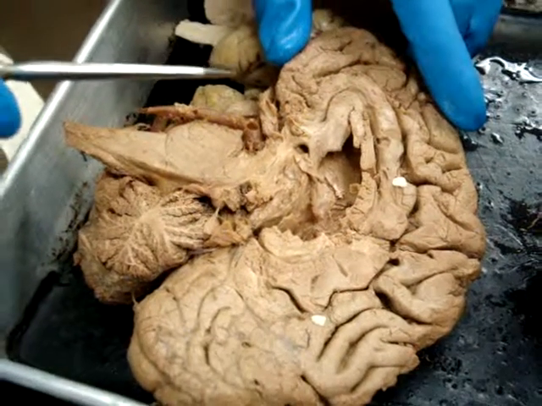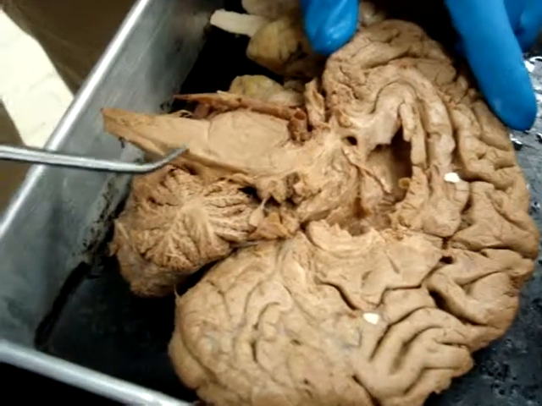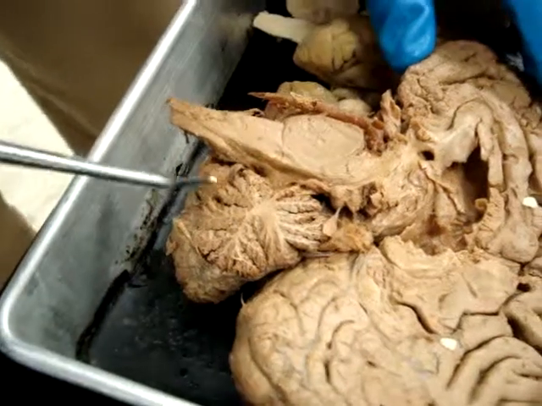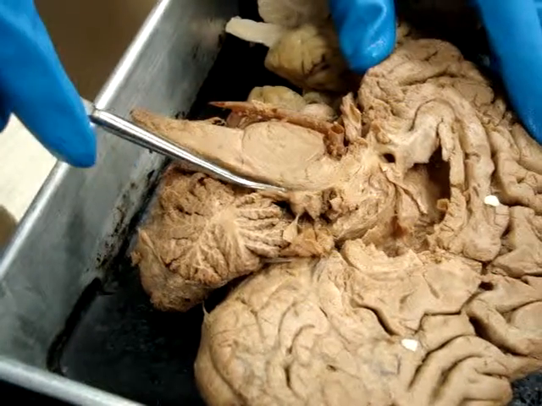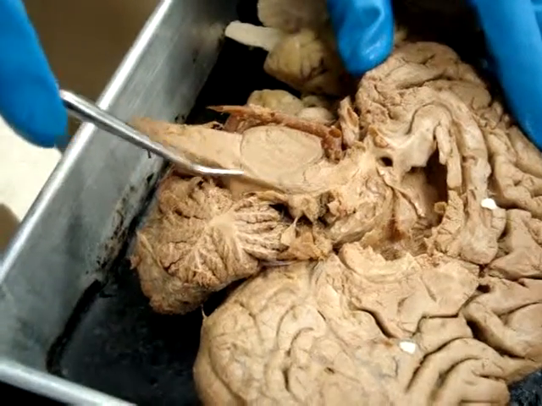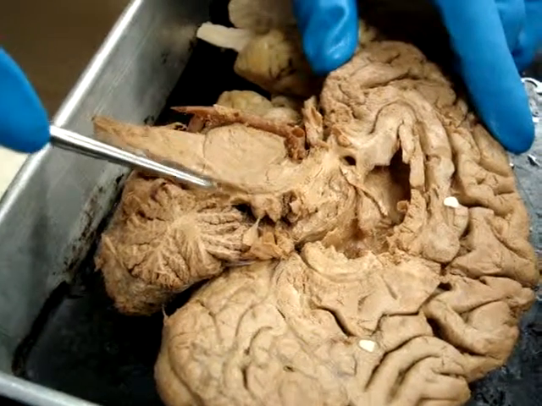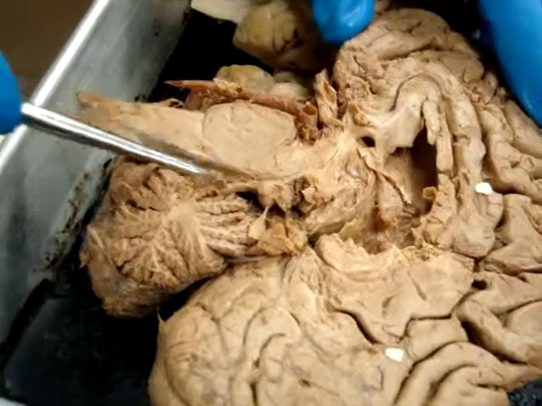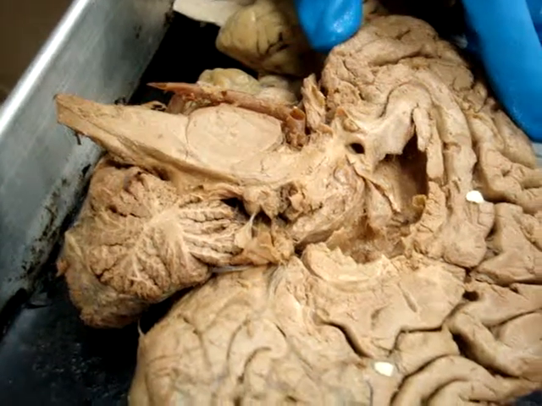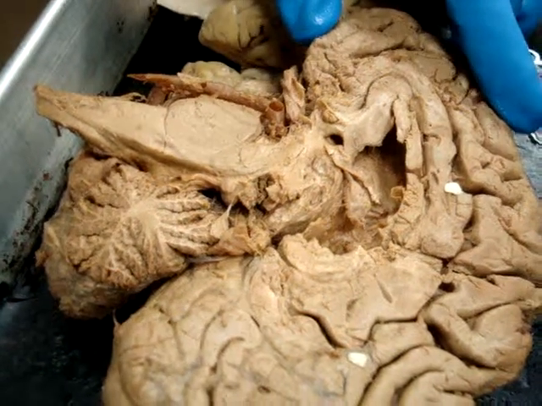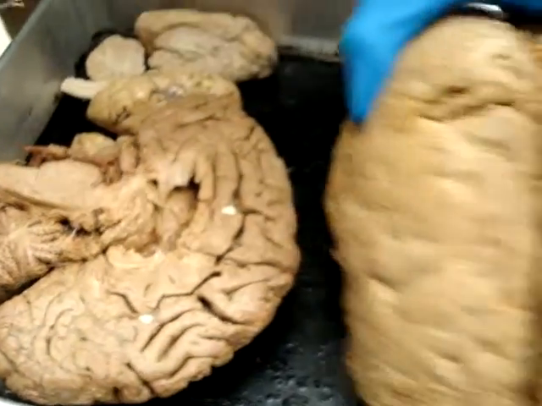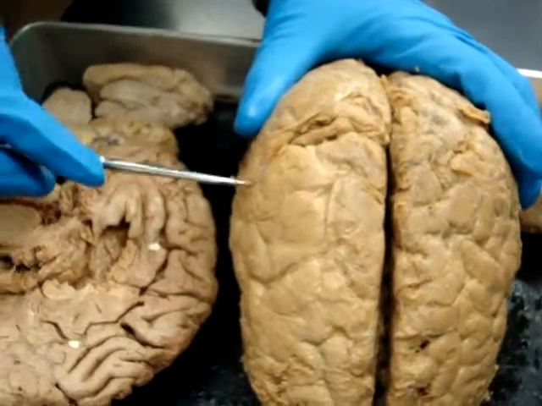The cerebral aqueduct. The cerebral aqueduct is right here. Fourth ventricle. This is the area of the fourth ventricle. And the velum. This is the velum. It's actually torn. And then the central sulcus. The central sulcus is this.